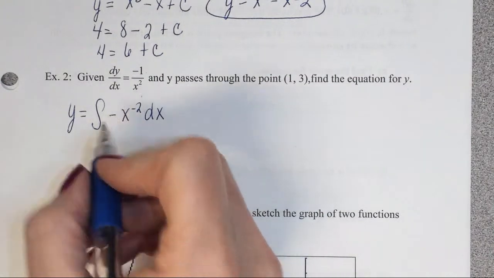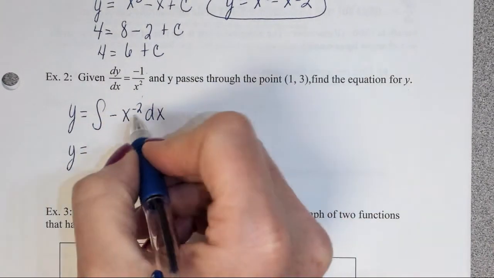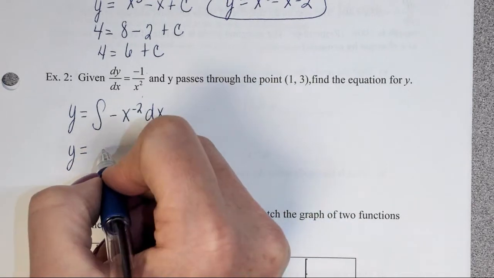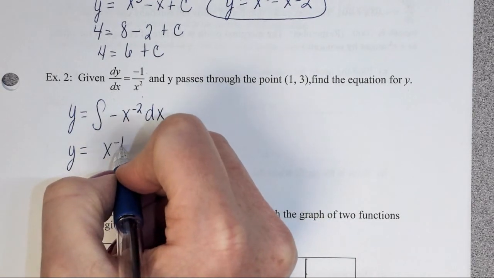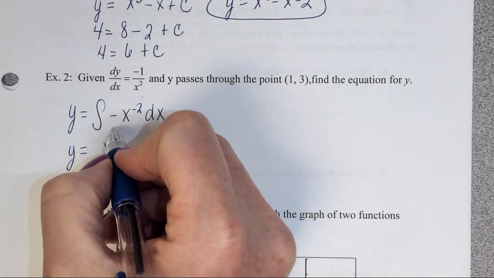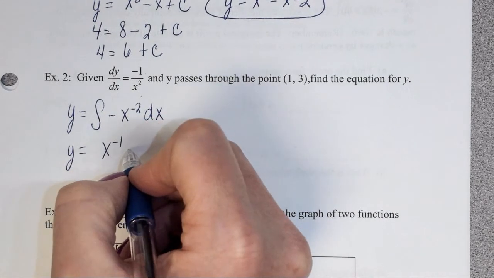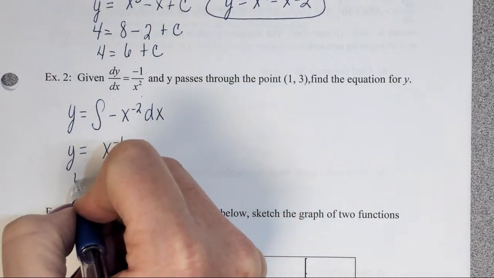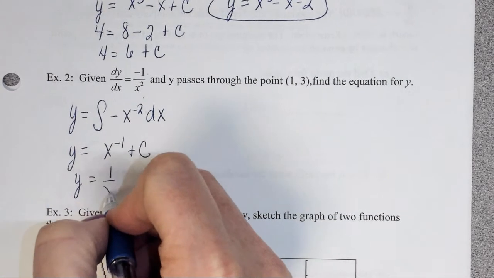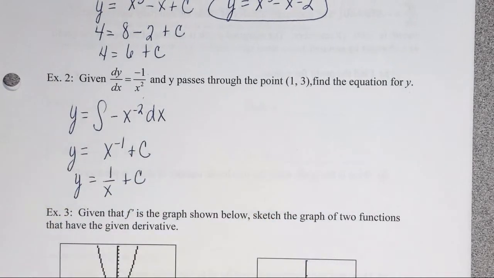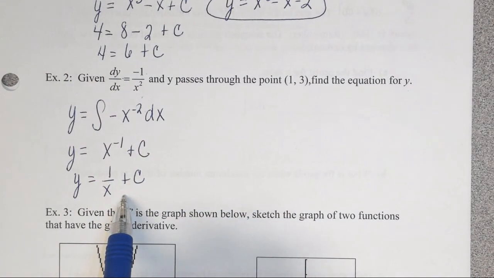So now I can integrate this to find y. So I'm going to add 1. That's going to give me x to the negative 1. And then I had to divide by negative 1. So that's going to make it positive. And so this is going to be my integral. If the derivative is this, this is what y has to equal.